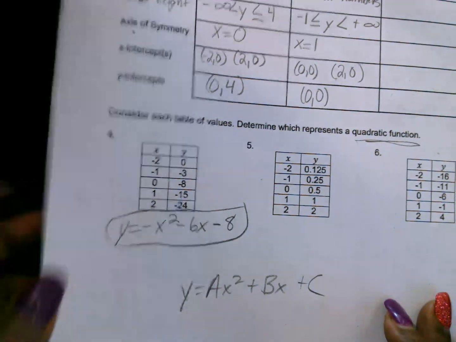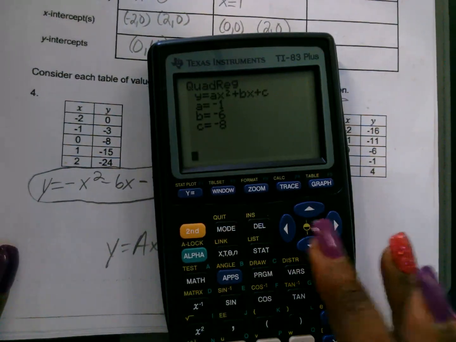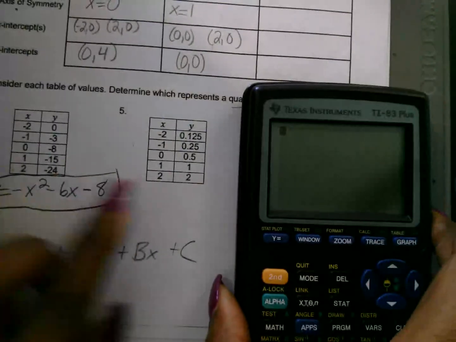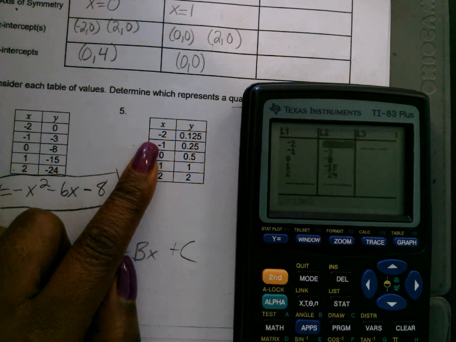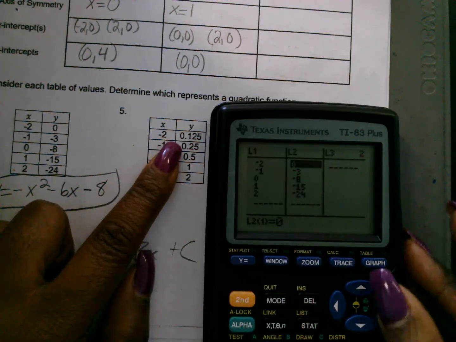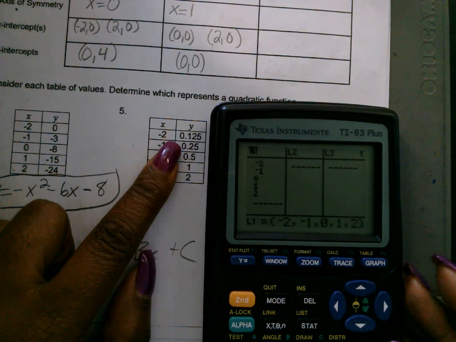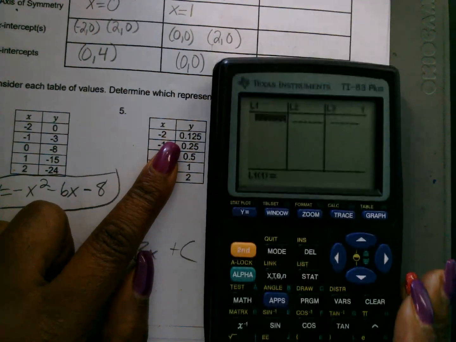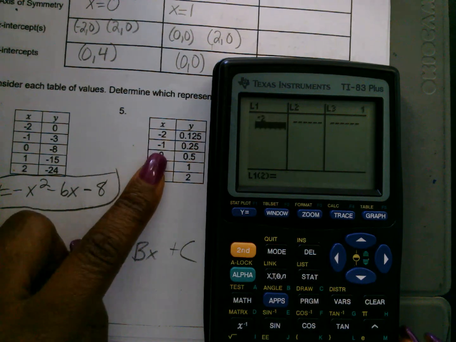Okay. All right, let's do number 5. Stat, edit. To clear the numbers out, we go all the way up to the top, press clear, all the way up to the top, press clear. Now we're going to type in the x values.